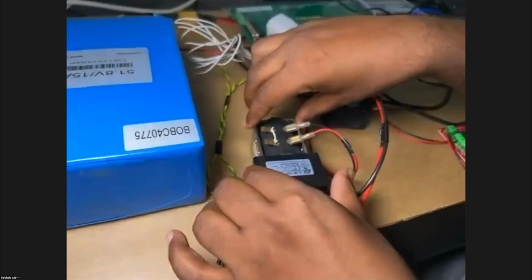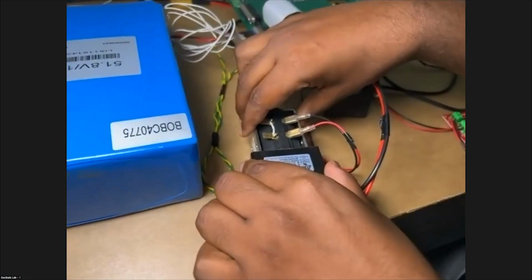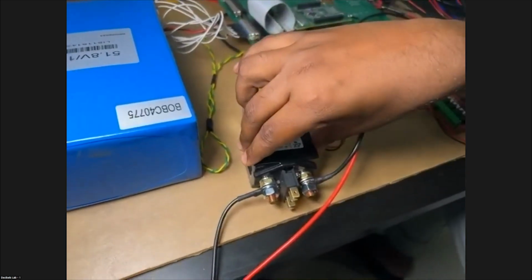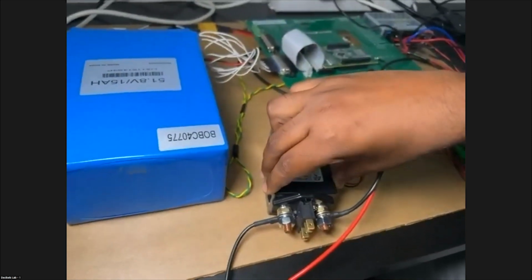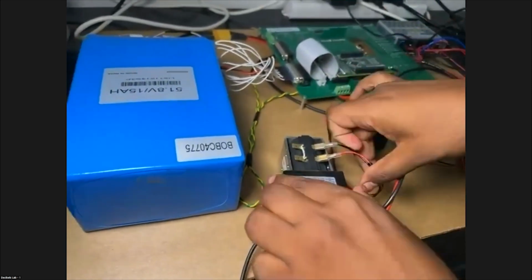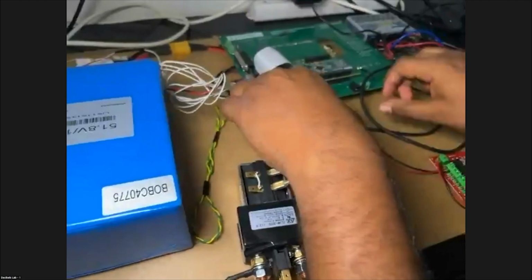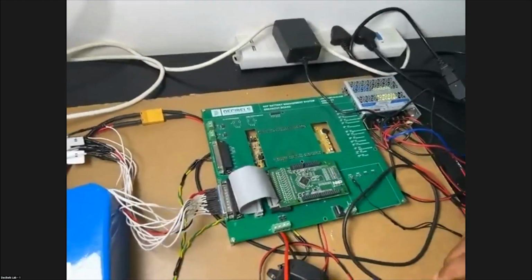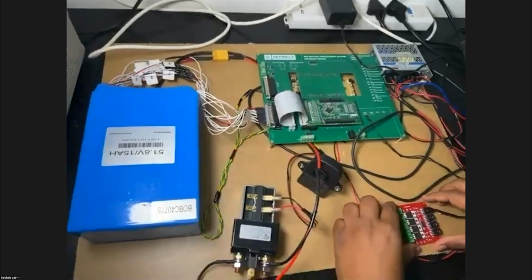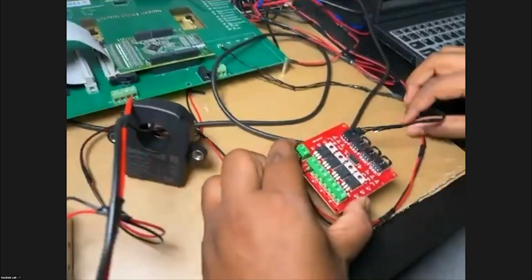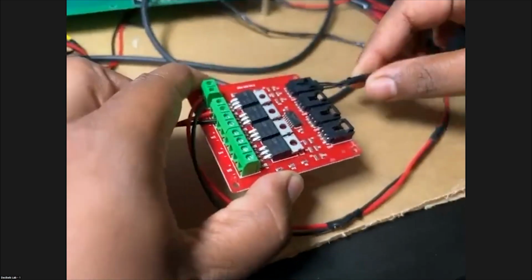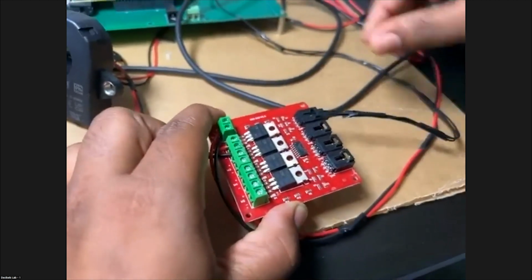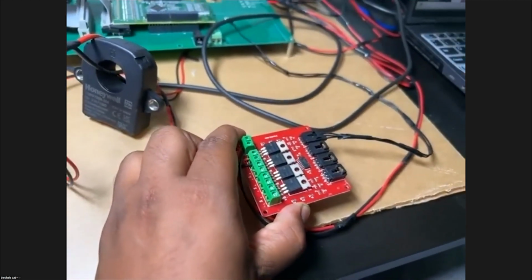Then here comes the contactor. This contactor, we use it for discharging and charging cutoff. Again, this will be controlled by the whole BMS board itself. We have been using an external MOSFET, which gets the signal from these 3 pins, from the controller.